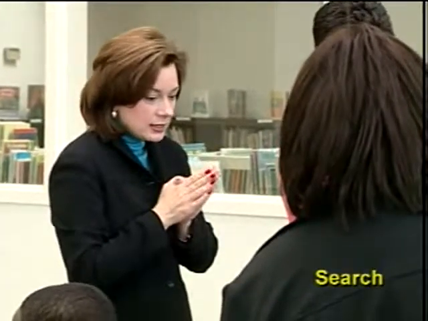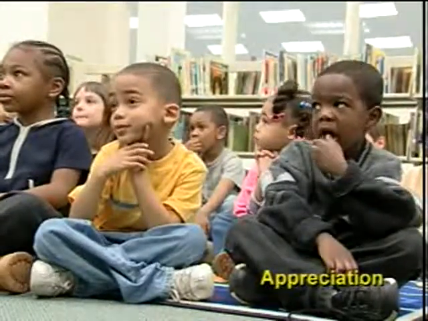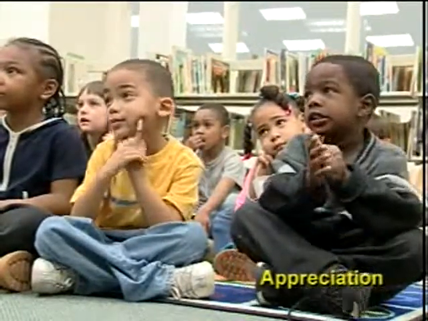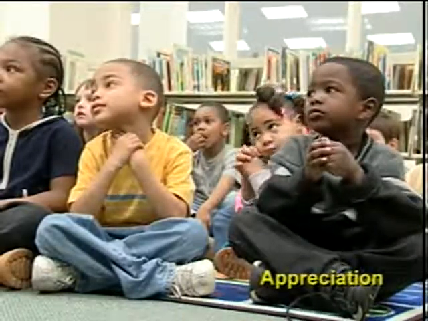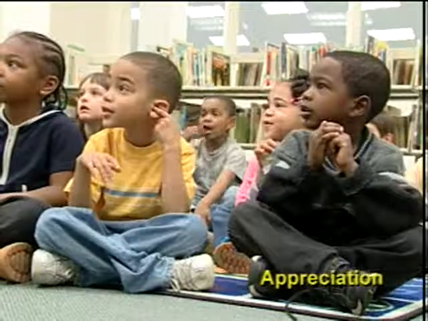It's a book that has all facts in it, things that are real and the truth, right? All about stuff. The students enter the appreciation stage of information processing during story time at the library. The students are listening and enjoying, and they appear to be appreciating what the public library has to offer them.